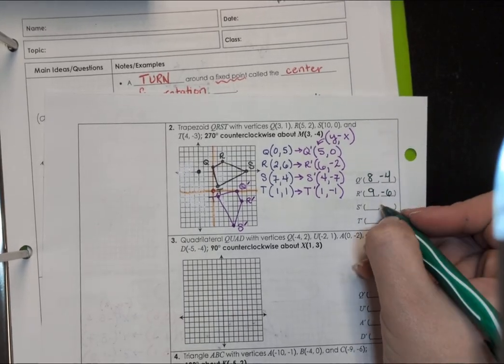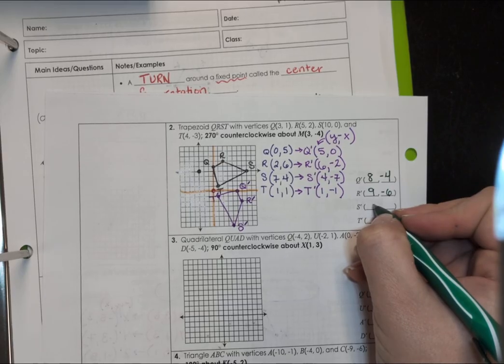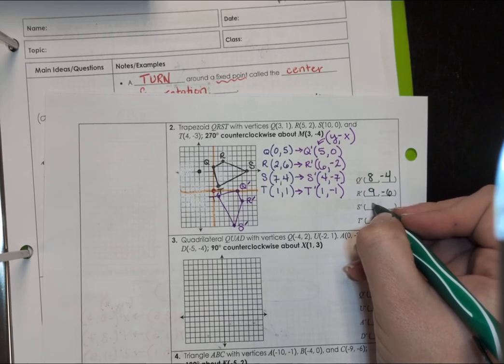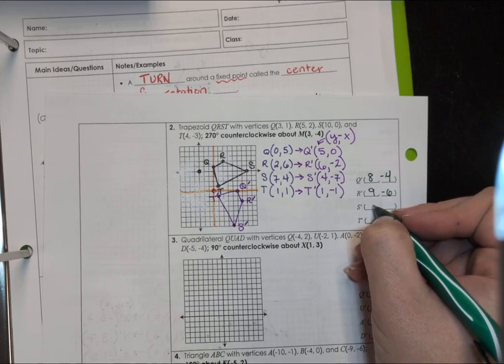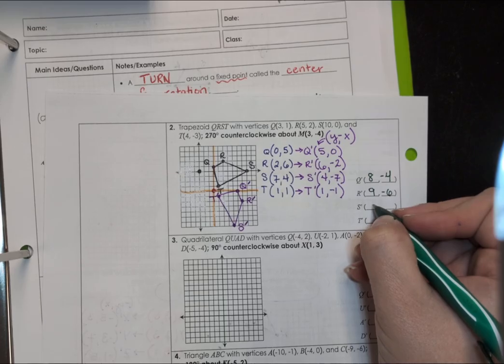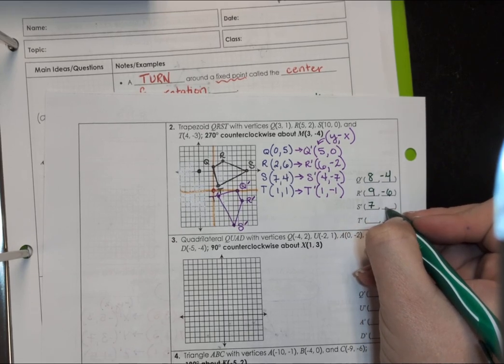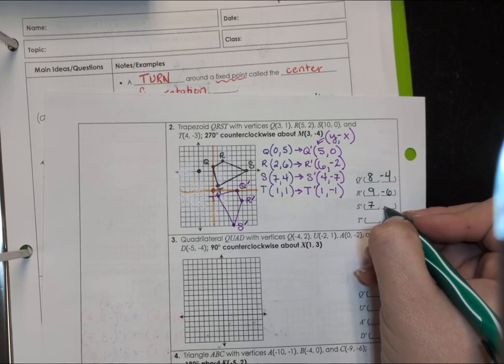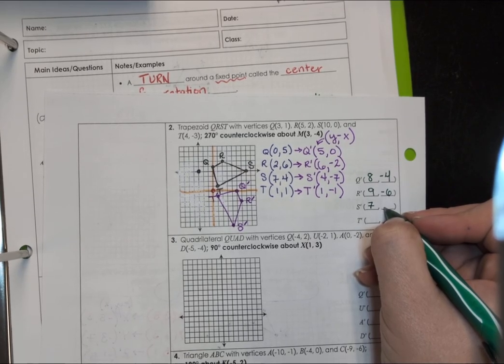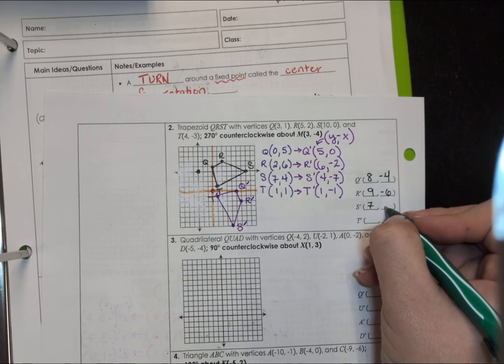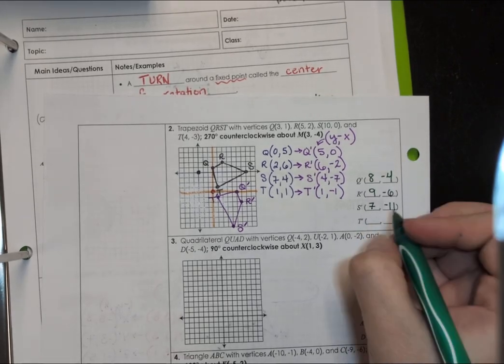Okay. Ben, S prime. S prime is 8, 7. I don't know how far. Negative 11. Okay. Alright.